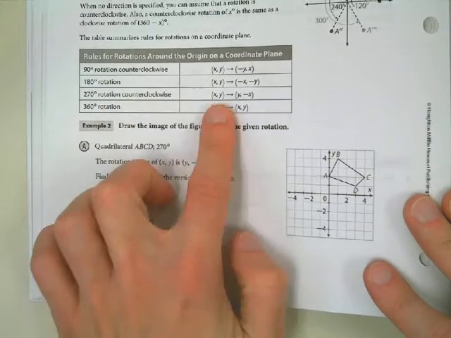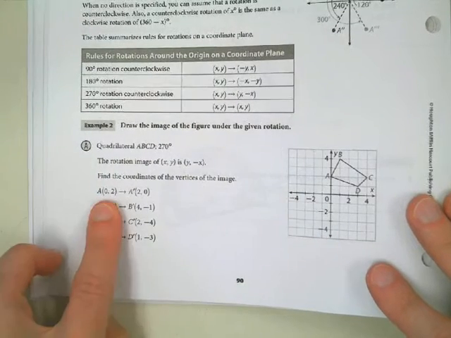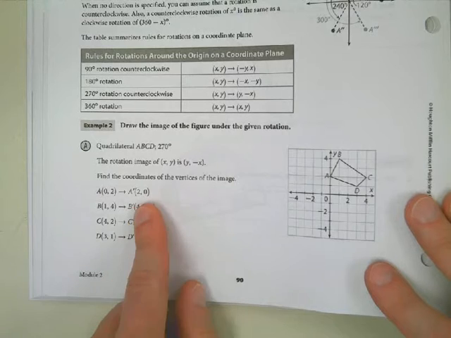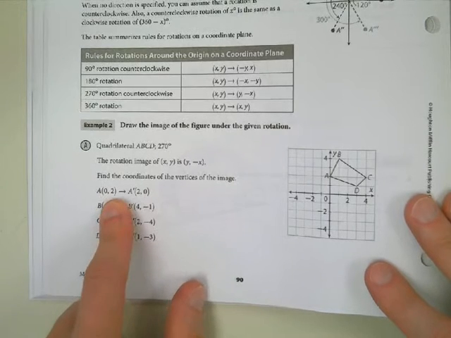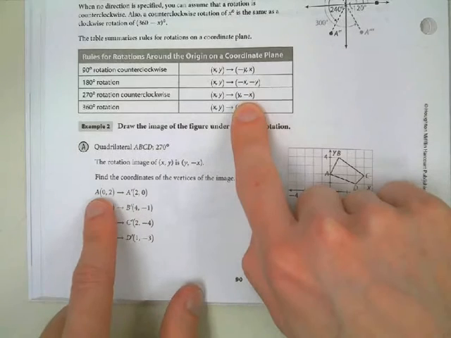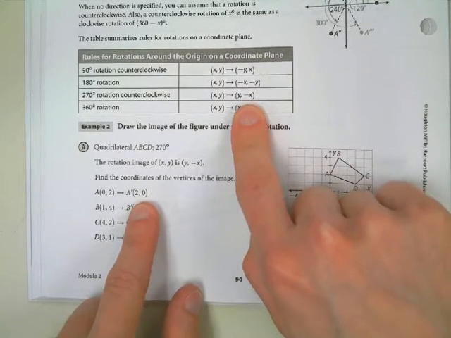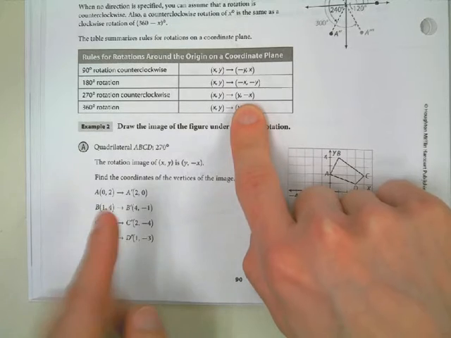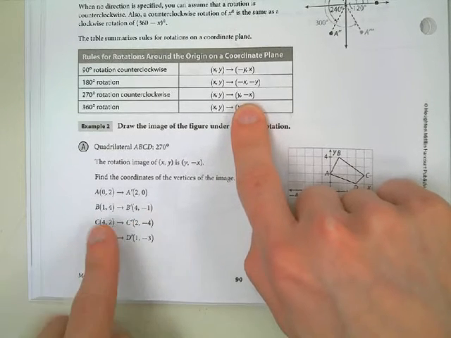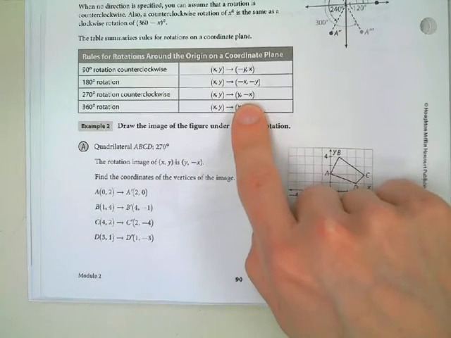And you can see that (0, 2) flips and becomes (2, 0), since the old x coordinate becomes the opposite, but the opposite of 0 is still 0. (1, 4) flips, and again the old x coordinate becomes the opposite, negative 1, so it's (4, -1). Again, flip, and the old x coordinate becomes negative 4, and then flip, the old x coordinate becomes negative 3. There. Those are the new points.